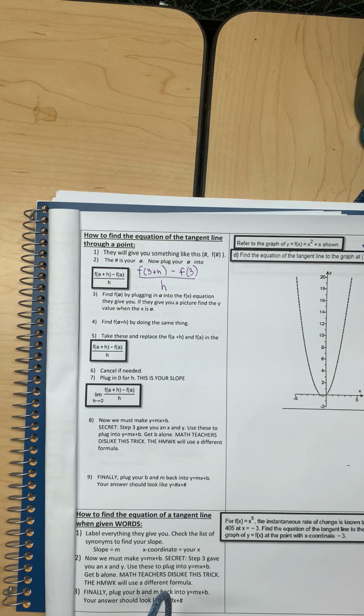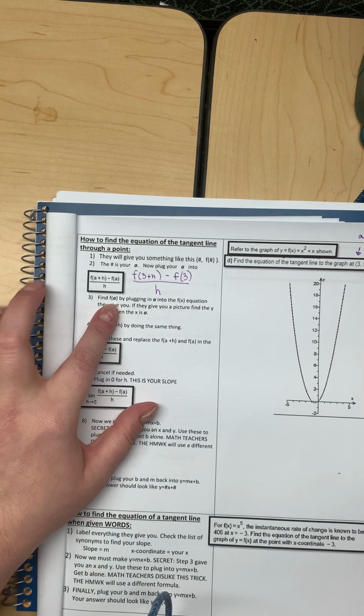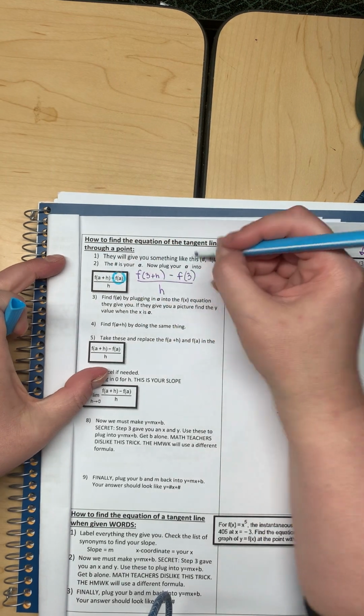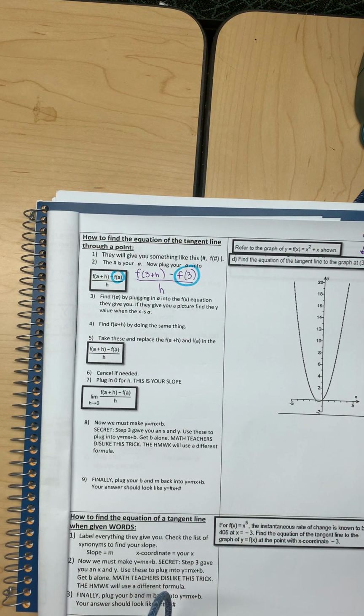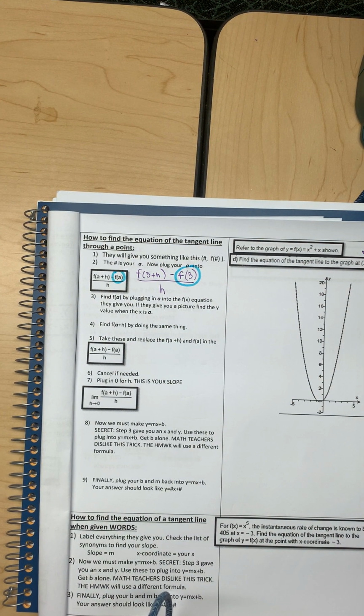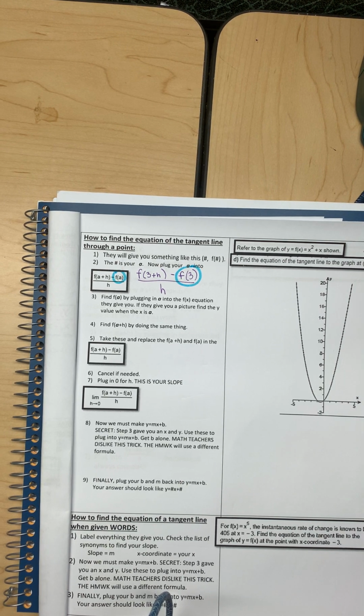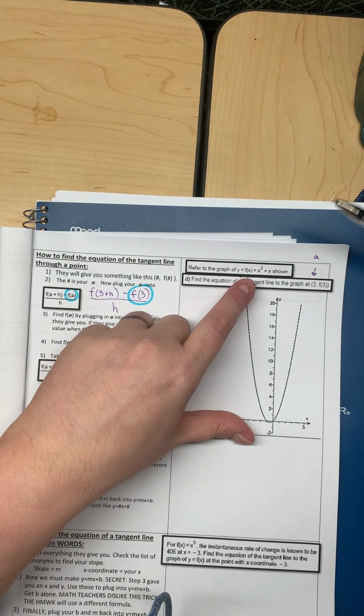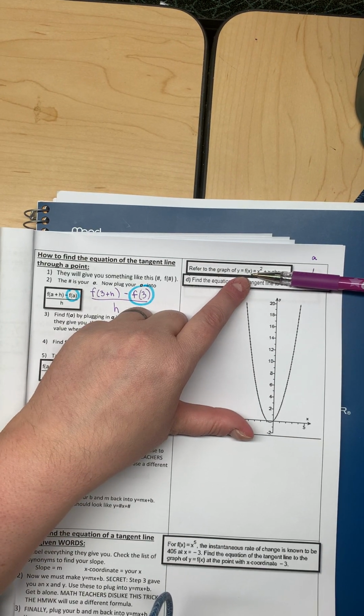Okay. Then it says find f of a, which is f of 3, by plugging a into the f of x equation. So that means we're going to take this 3 and plug it into the f of x equation.